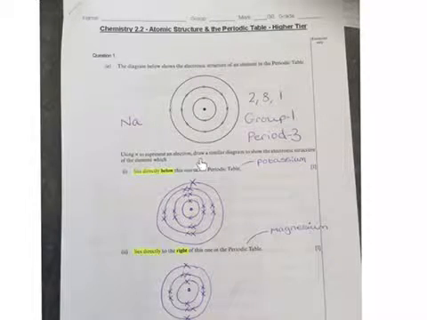Use an X to represent an electron, and draw the similar structure to show the electron structure of the element which lies directly below. So when I looked for sodium, the one that lies directly below is potassium, and I've drawn exactly what potassium would look like. Potassium has essentially got an extra shell from sodium.